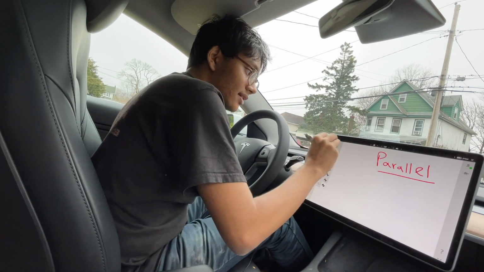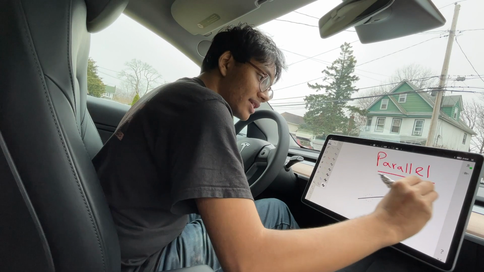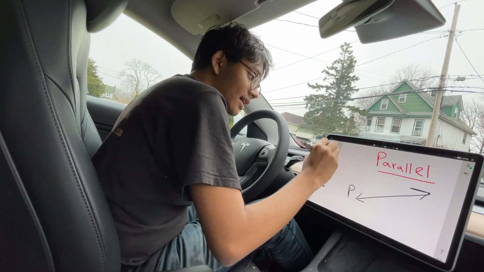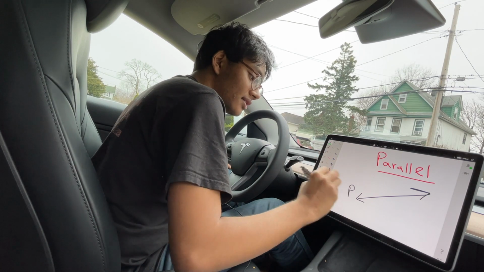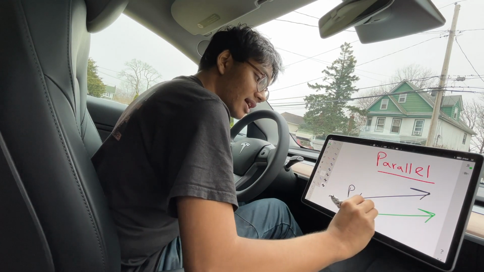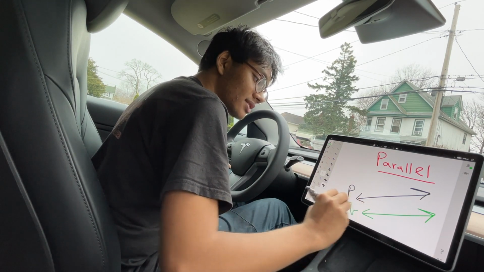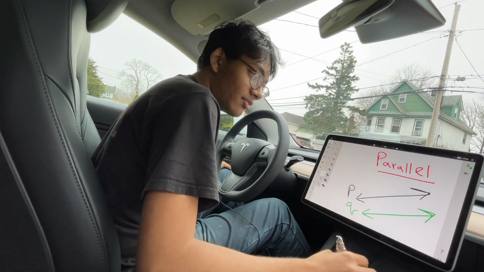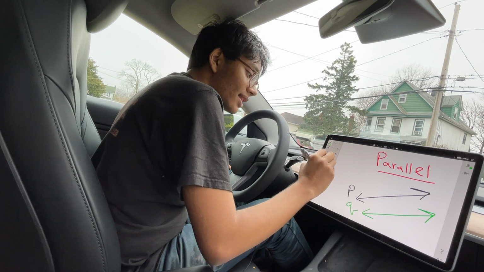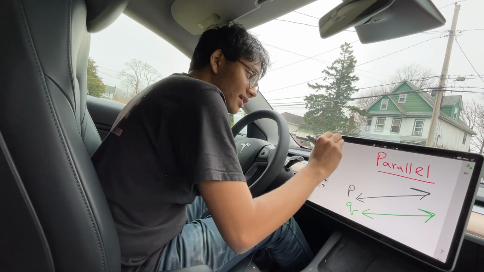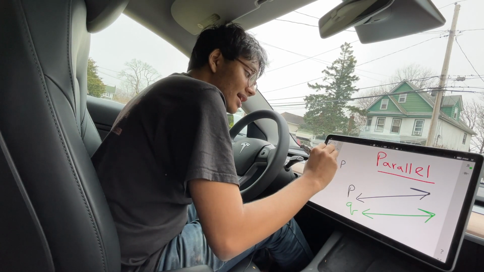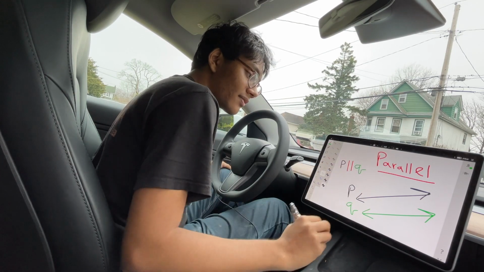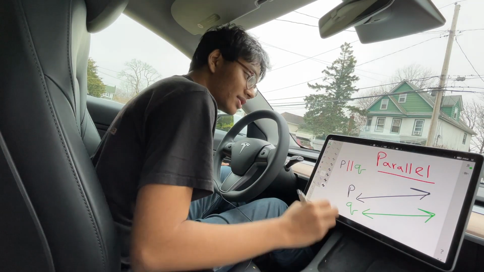So let's say I've got this line. I'll call this line P. And let's say I have another line. Here's my second line. I'll call it line Q. So notice that these two lines never hit each other. They're going in the same direction. So you can say that line P is parallel, that's the symbol, to line Q. Make sure you put the line symbols and everything like that.